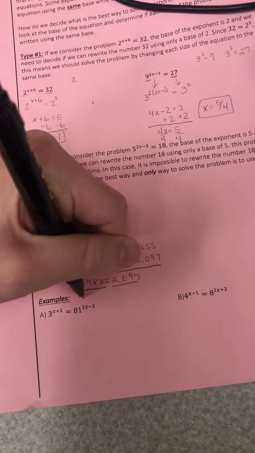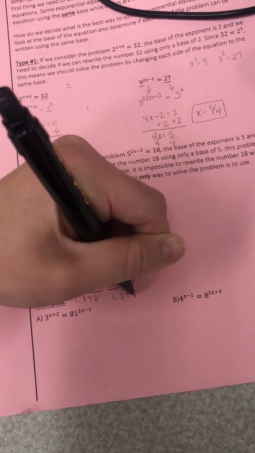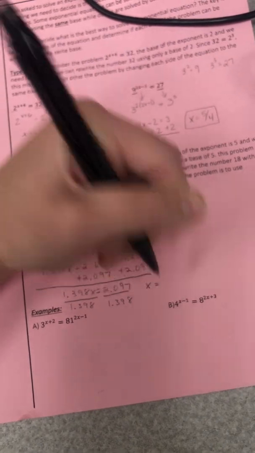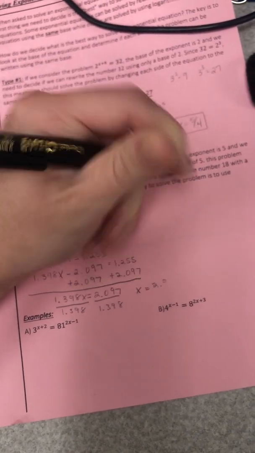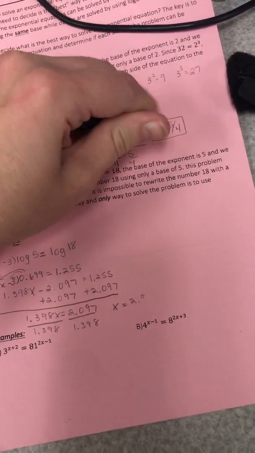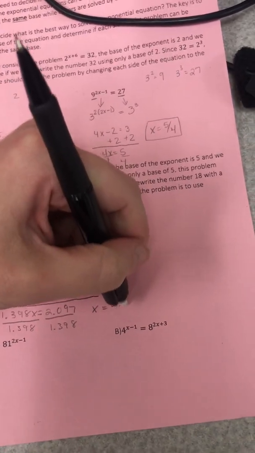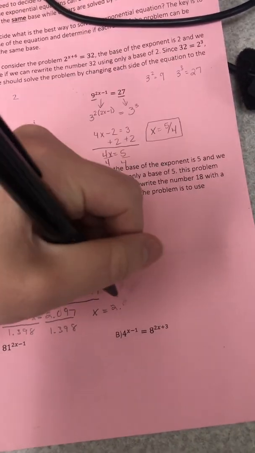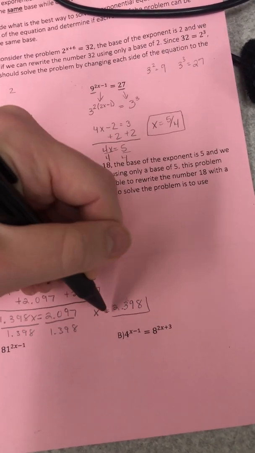We will divide by 1.398 on both sides, and we'll definitely be rounding these, probably to the thousandths place, always. You get somewhere around 2.398, 2.4, somewhere in there.